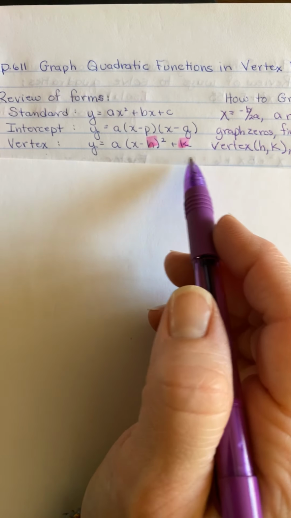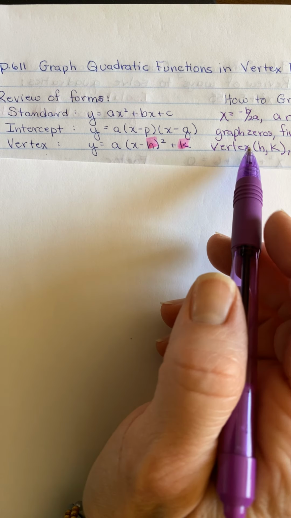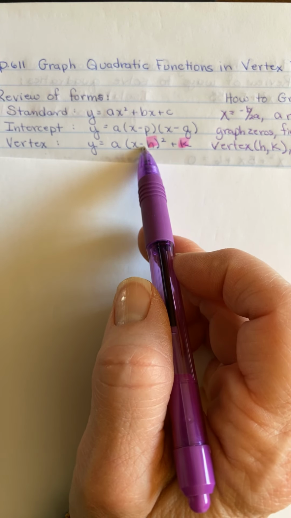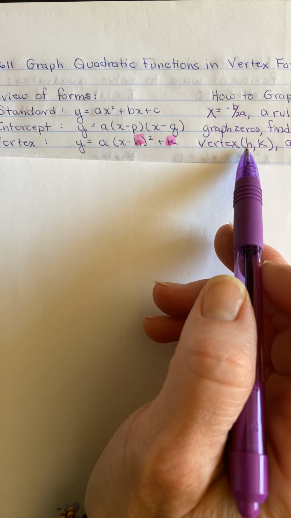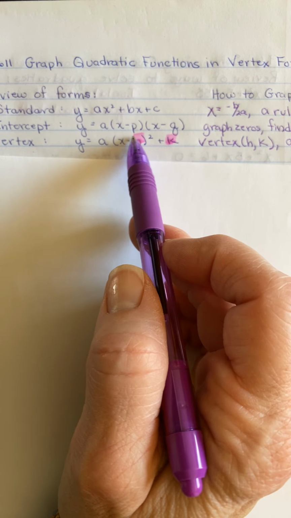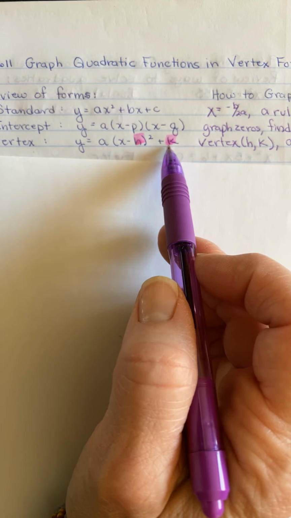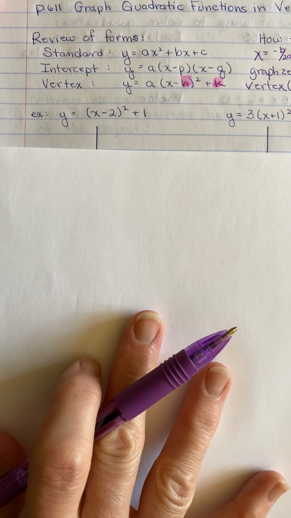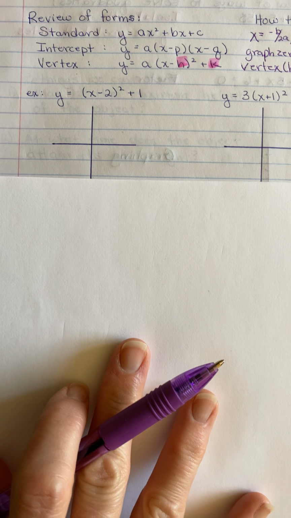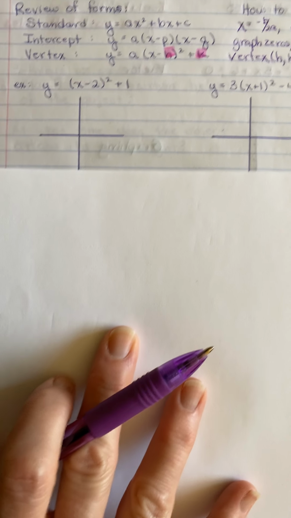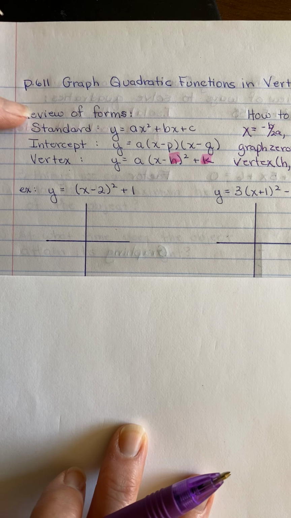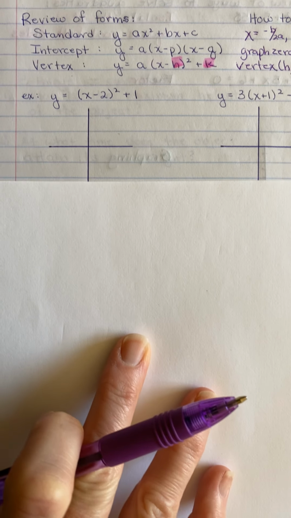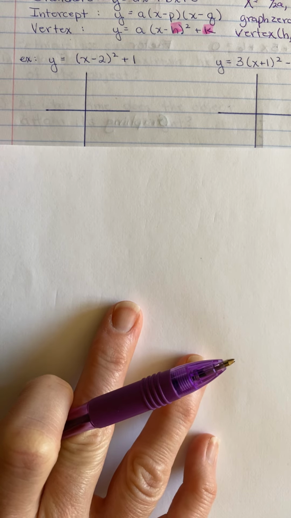If you're given this in vertex form, the graphing's really pretty easy. What's the trickiest part? Do you see this minus here? And do you see how this is a regular h? So the h is opposite its sign. The k is the same, right? But the h is opposite the sign. All right, so let's just go ahead and graph a couple of equations in vertex form. And by the way, I am looking on page 611, so it's not an actual section. It's on page 611. Okay, so here we go.